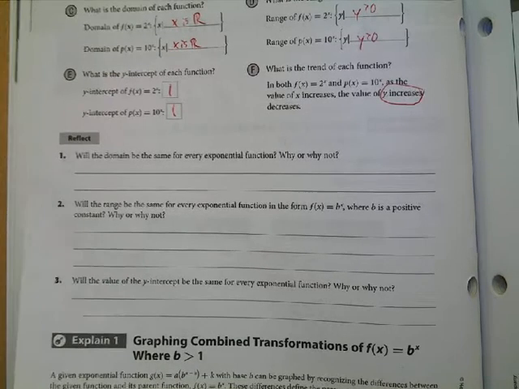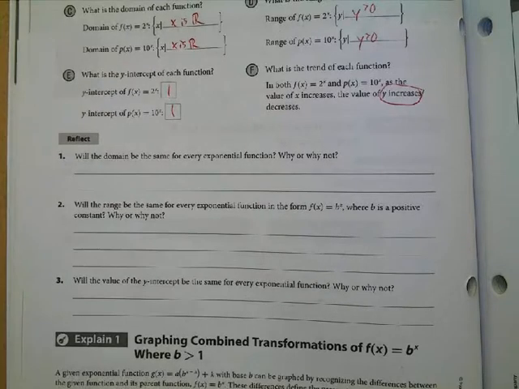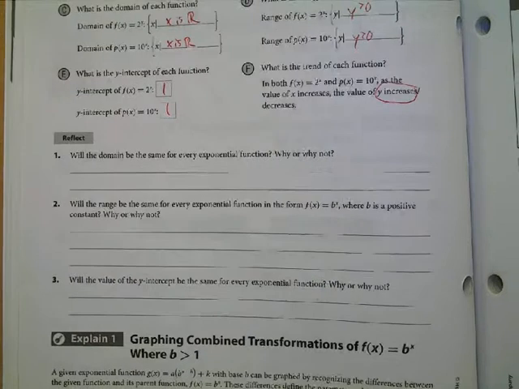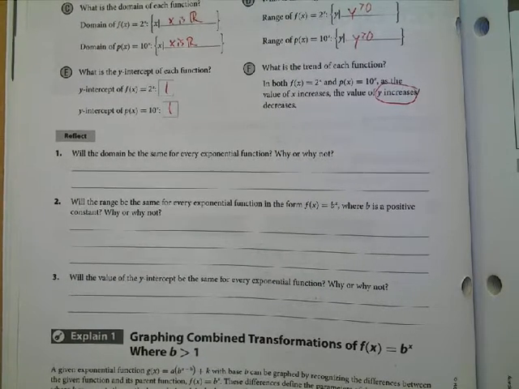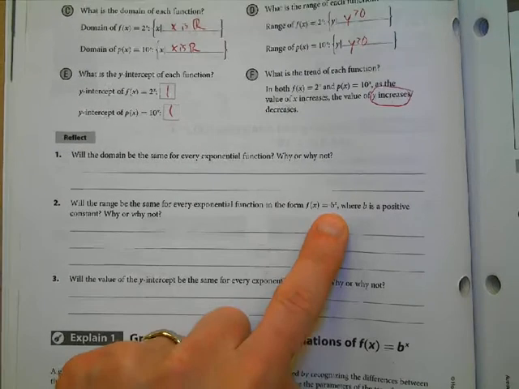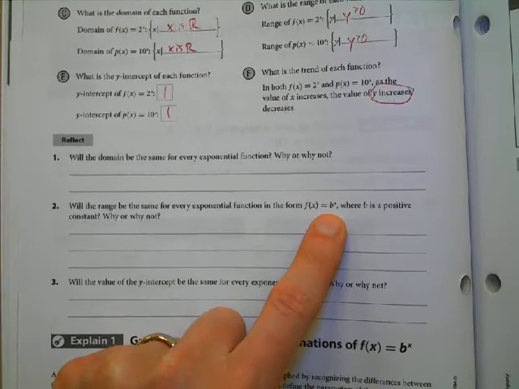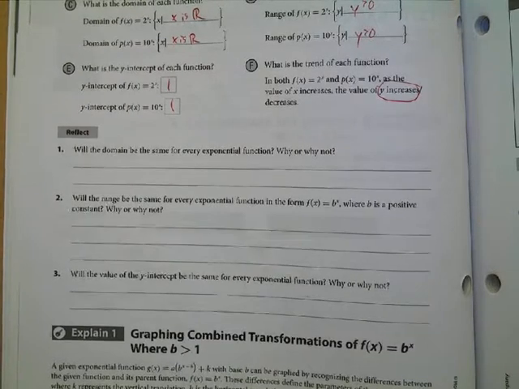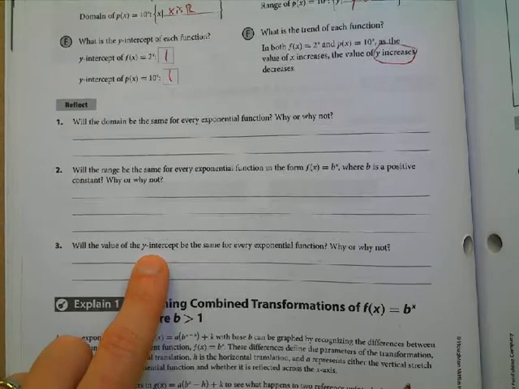And then we'll see more about the range. Range is a little bit harder to imagine, I would say. Our horizontal asymptote will be 0. So for this basic exponential function, the range will always be the same. It'll always approach 0, it'll always have a horizontal asymptote at 0, and then it'll go off to infinity, so 0 to infinity. So yes, it should always be the same. And then will the y-intercepts always be the same? Again, for this basic one, yes. Because whenever you raise something to the 0 power, it's going to be 1. So the y-intercept should always be 1.